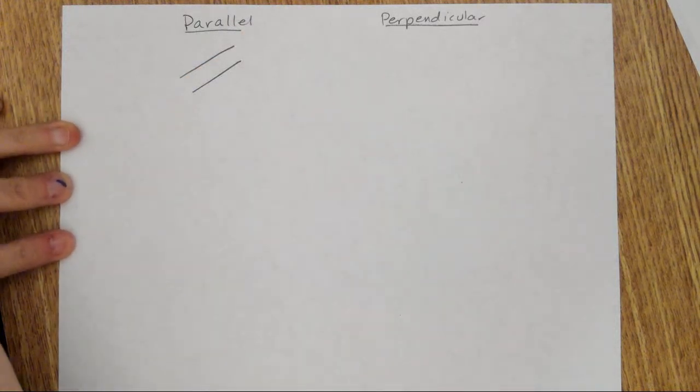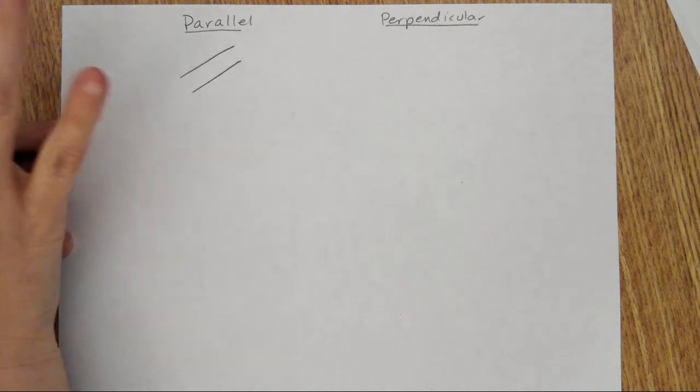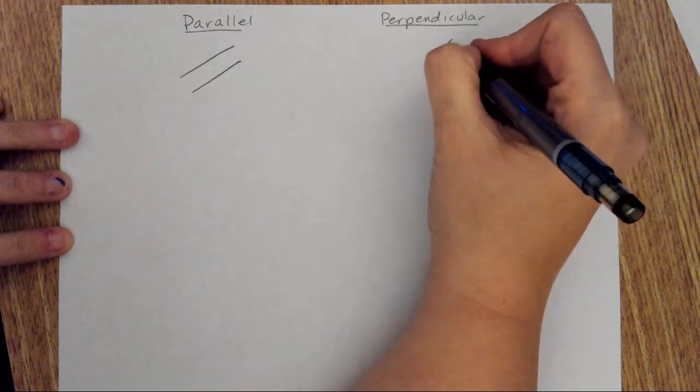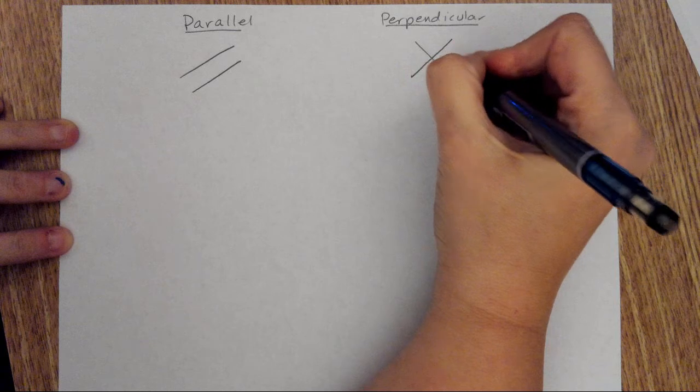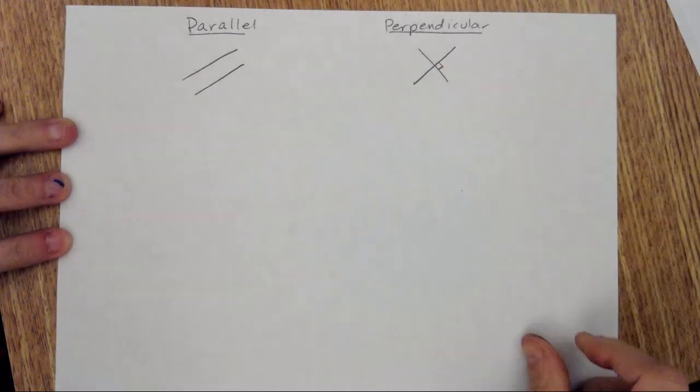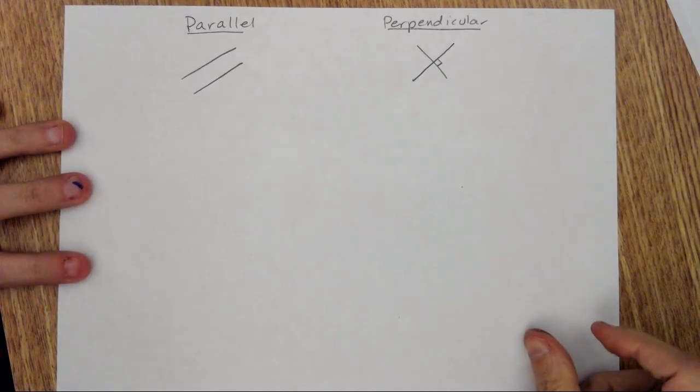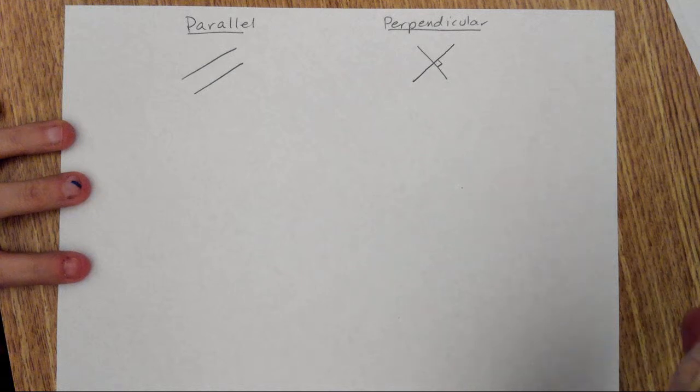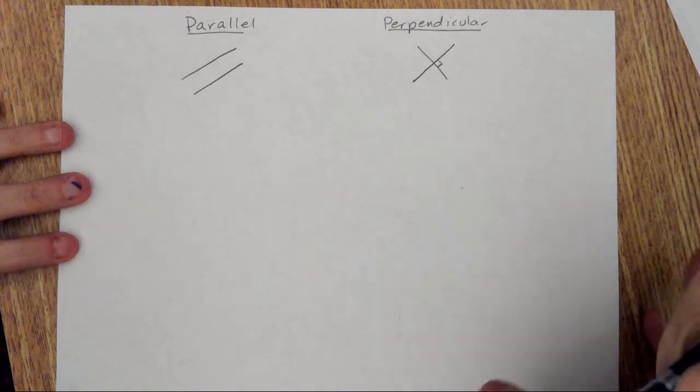So the best example I could think of was railroad tracks, because obviously railroad tracks have to stay the same distance apart, otherwise the train gets all crazy and it's a big mess, okay? So that is still a valid definition of parallel. When we look at perpendicular, the definition we had was two lines that cross at a right angle, okay? Also still a perfectly wonderful definition of perpendicular.